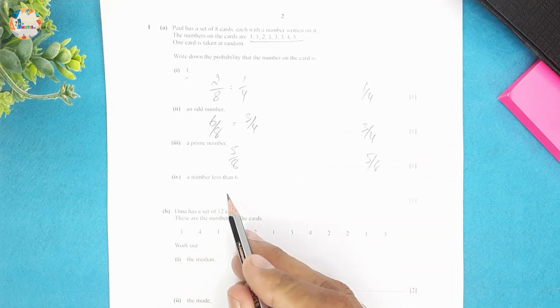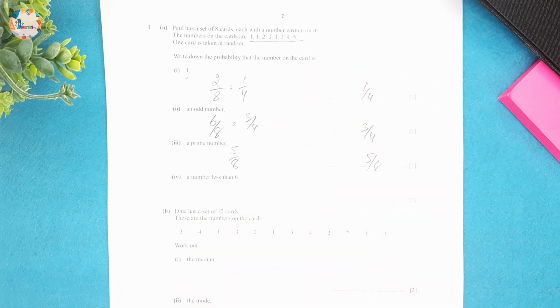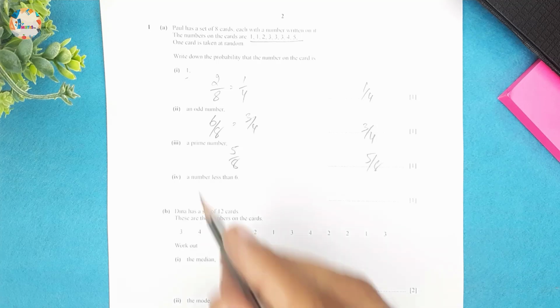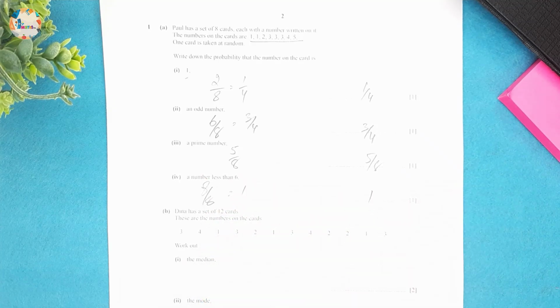And a number less than 6. Less than 6, all numbers are less than 6. So it will be 1. Probability will be 8 out of 8, which is equal to 1. So we can write here 1.